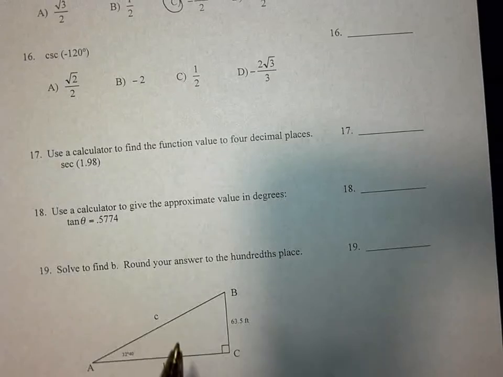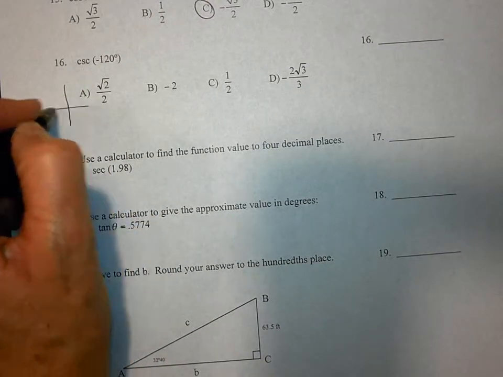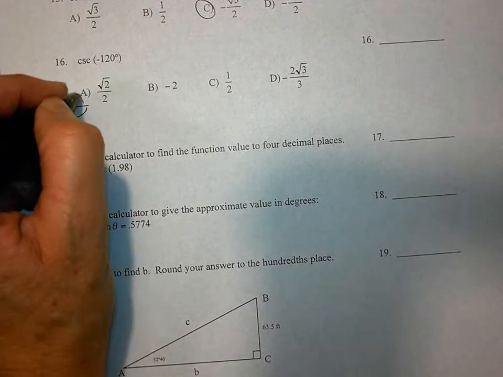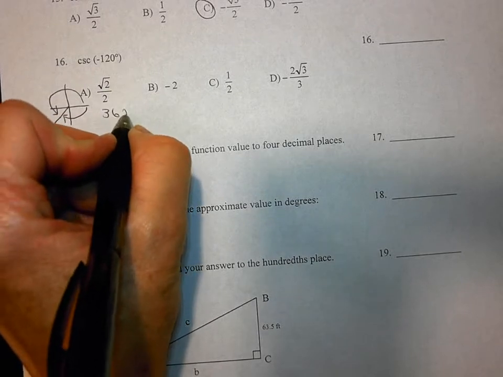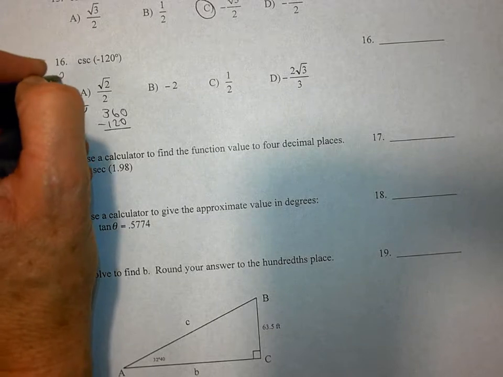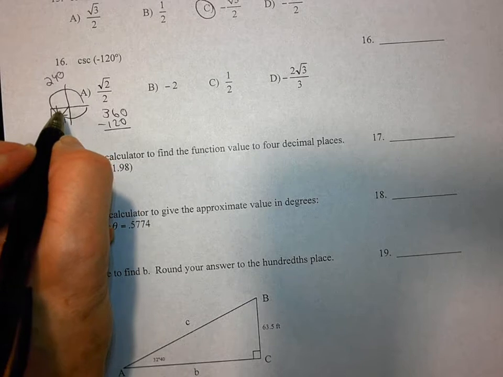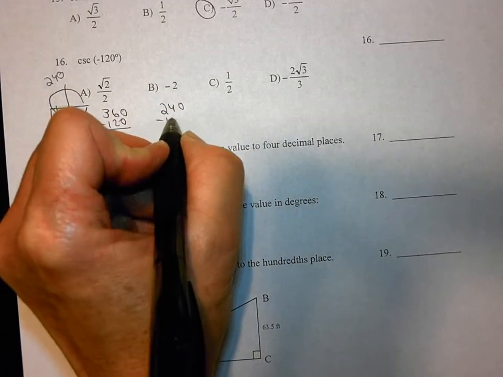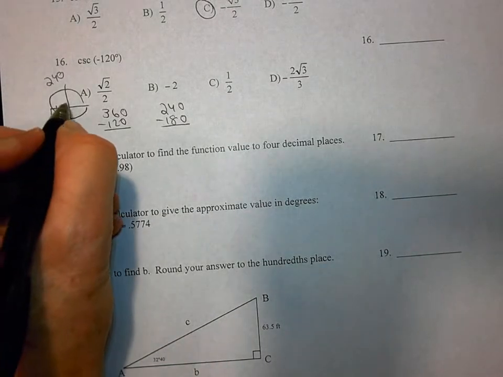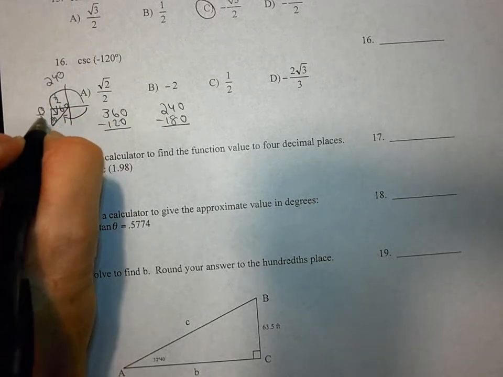Okay, number 16, cosecant of negative 120. Again, if we go around our circle, we're actually going this way, which means we need to find that value. So 360 minus 120. So this is an angle of 240, which means my reference angle is going to be 240 minus 180. My reference angle is going to be 60. So 30. So we're going to be 1/2, square root of 3 over 2, and a 1.